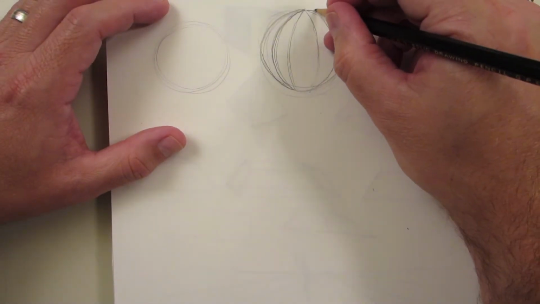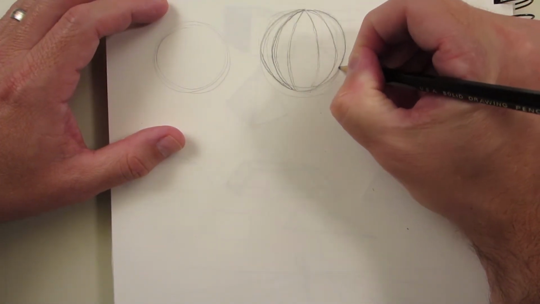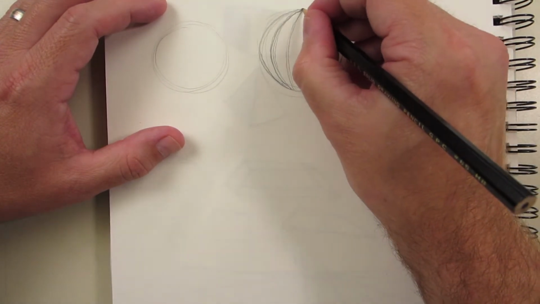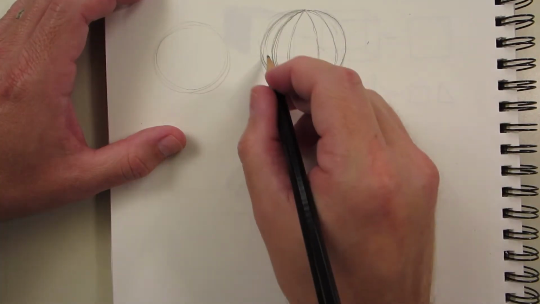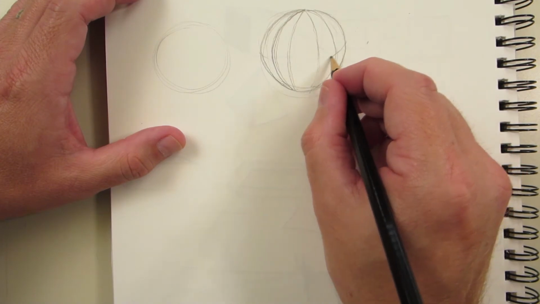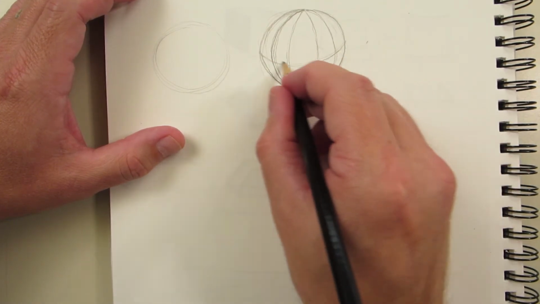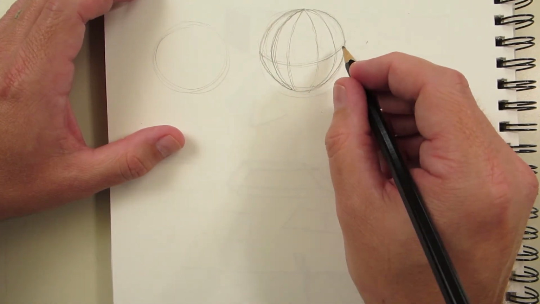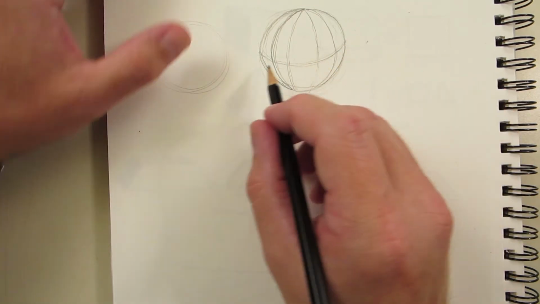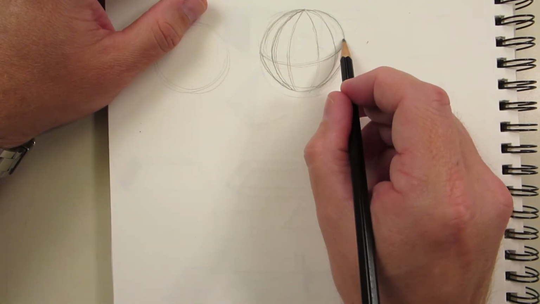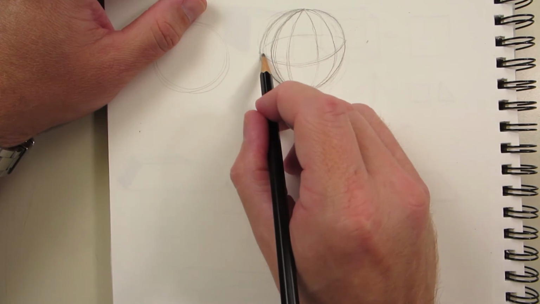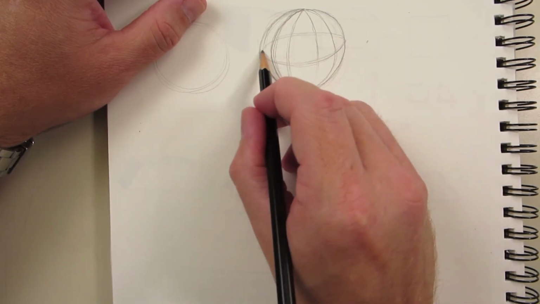This could also be thought of like a basketball. The basketball has lines that go around the basketball. In fact, it also has a line that goes around it in this direction, right? So if we start to think about these lines that are going around, these actually go all the way around. So not only do they go that way around, but they actually go through this object.